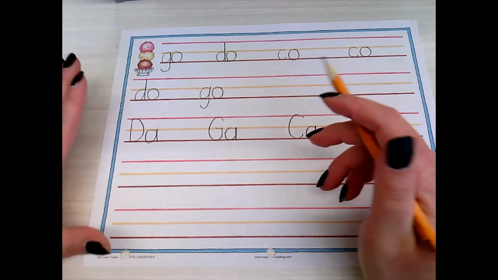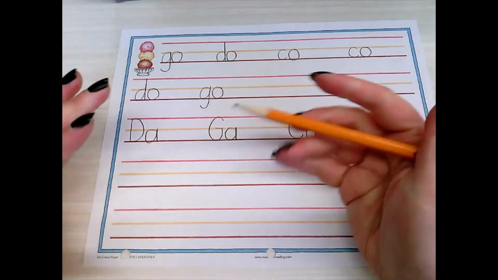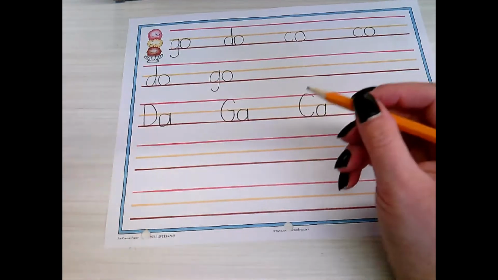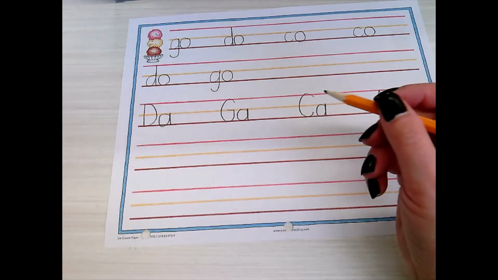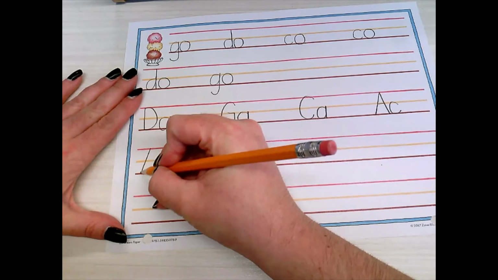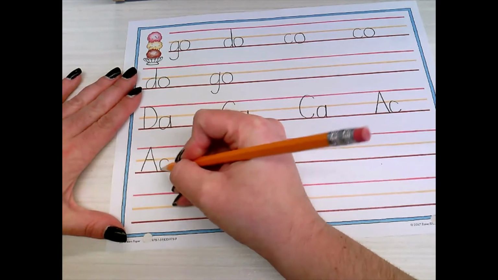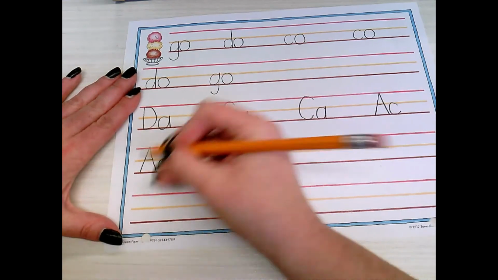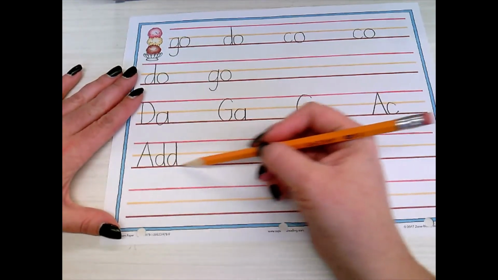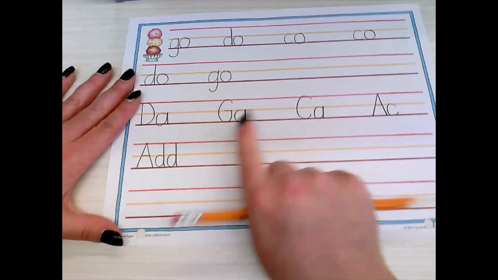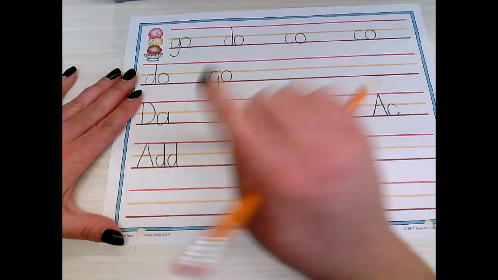Next up, we're gonna write some real words, not just some silly sounds. I wanna write the word add, and I'm gonna use an uppercase letter to practice my uppercase A. So add looks like this, add. And it's one of those words that has the double letter in it, a D and a D, but we only say the sound one time. Add.